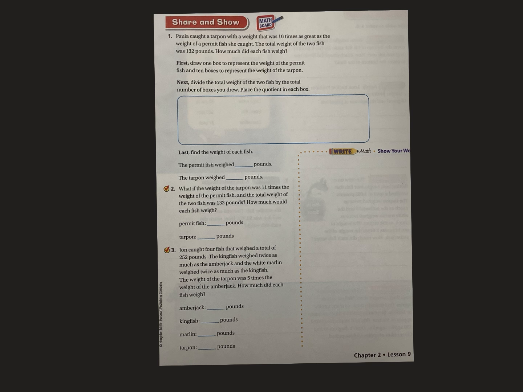I think we can just get away with one more practice on this one, and then you're probably fine to do it on your own. Paula caught a tarpon, I guess that's some sort of fish, with a weight that was 10 times as great as the weight of a permit fish she caught. The total weight of the 2 fish was 132 pounds. How much did each fish weigh?